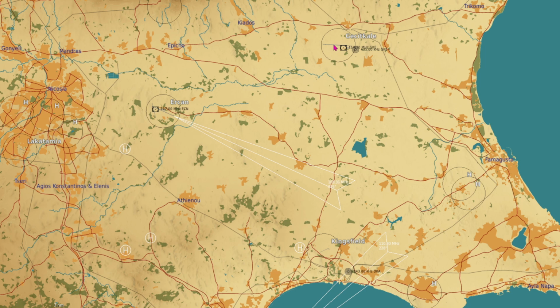So Mark 82, we need at least one bomb on each side of the runway. That's why we are dropping a string of 6, for multiplying the possibilities of hitting at least one bomb on the pavement.